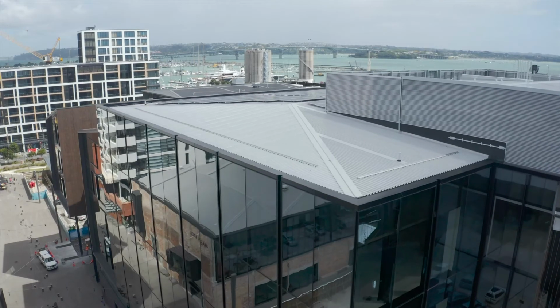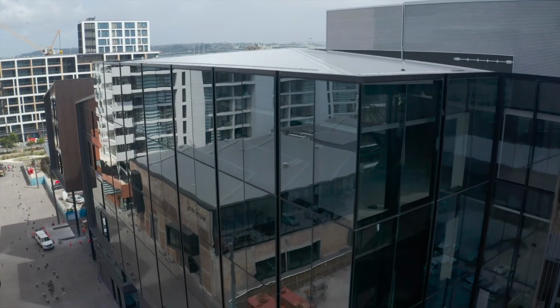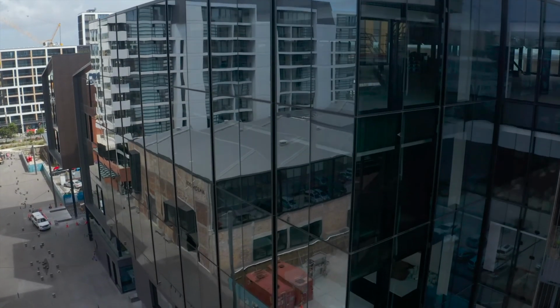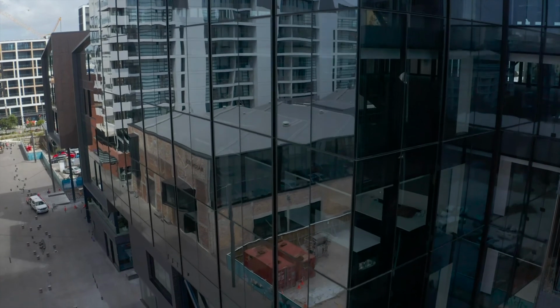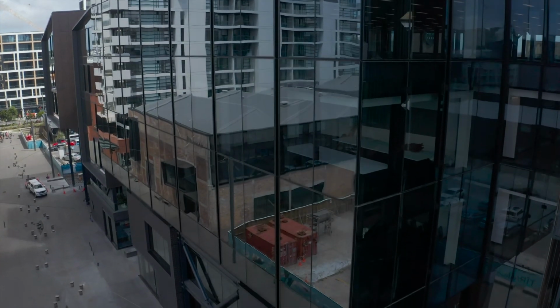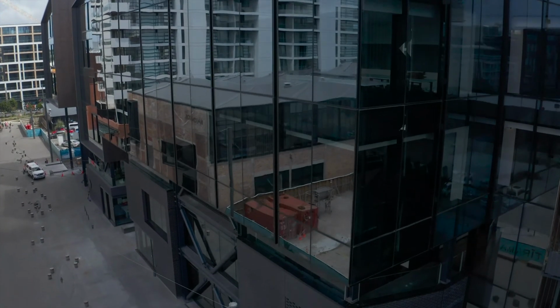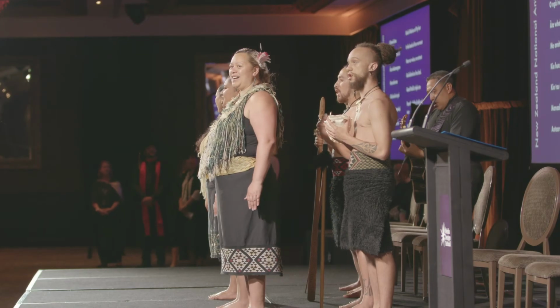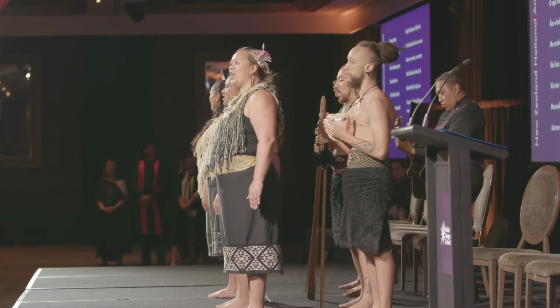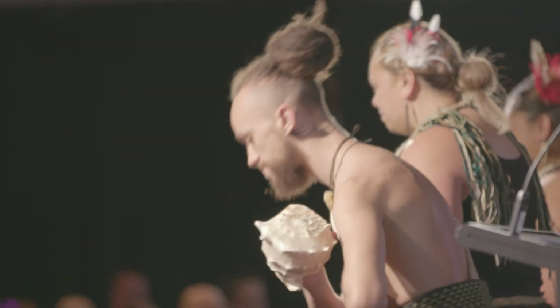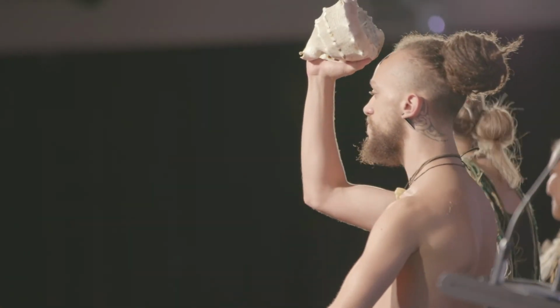We're moving into this amazing space where we get to start fresh. It's going to be about everybody and what they bring to show what we can do. We need to be in a position where our Māori Pasifika cultures are really actually embedded. You can see it within the building itself, but you can also see it within the staff and the students and the way that they engage with each other.